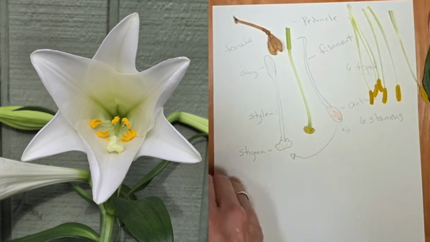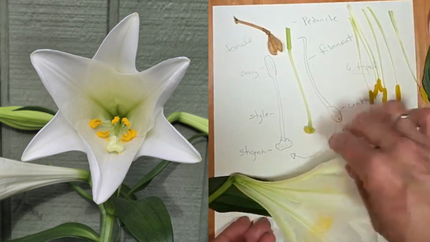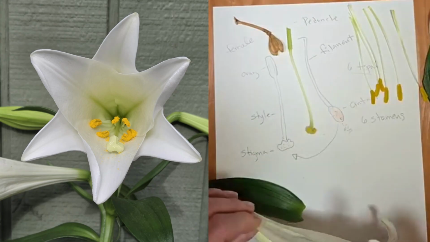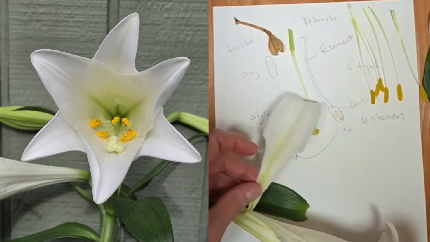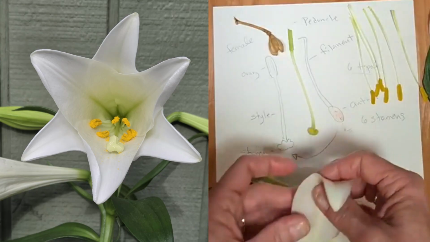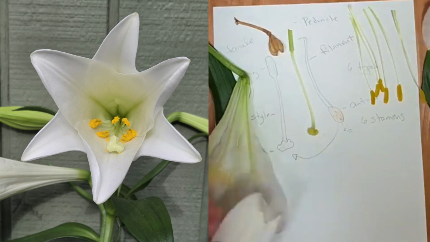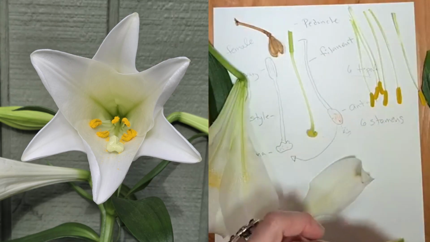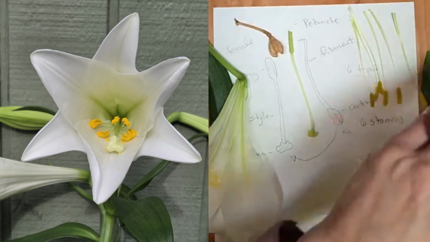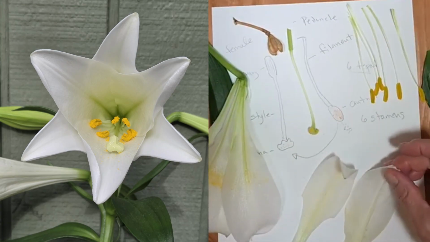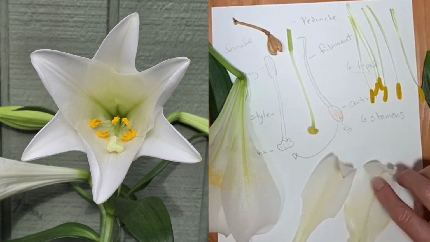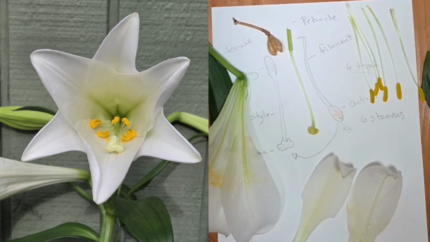All right. Any questions so far? So we dissected that, took it all apart. Yeah, it's very interesting, I think, how the sepals don't have this big ridge as the petals do. There's this raised ridge that I think is really cool. Okay, so who's ready to do some painting?